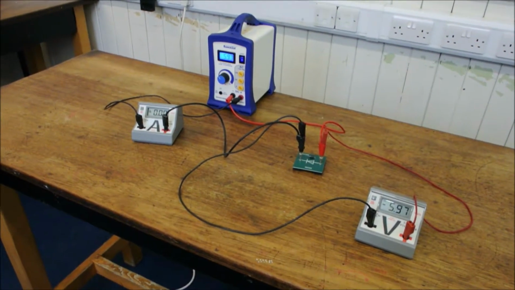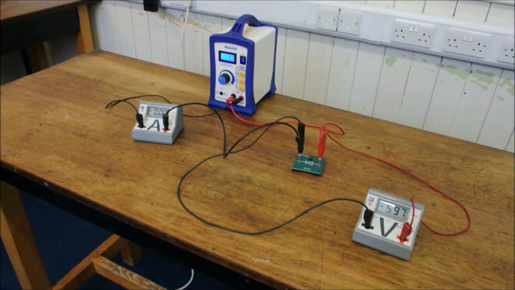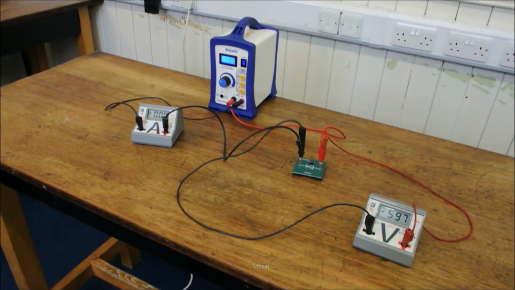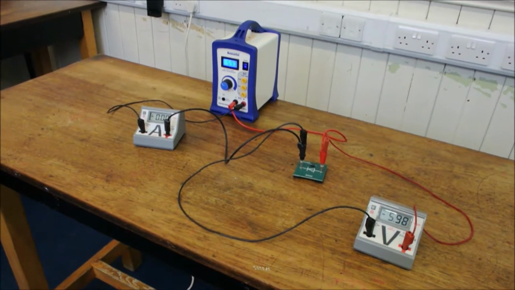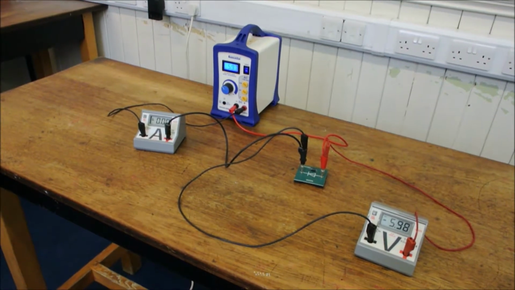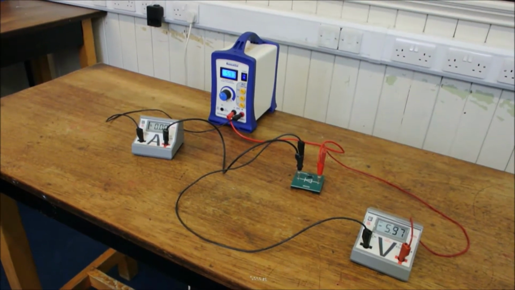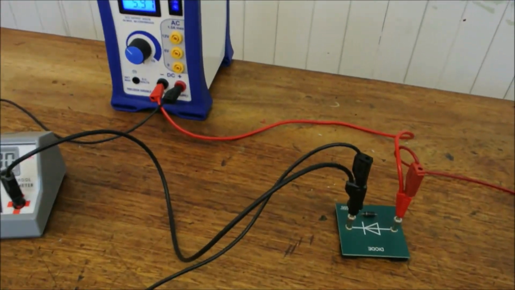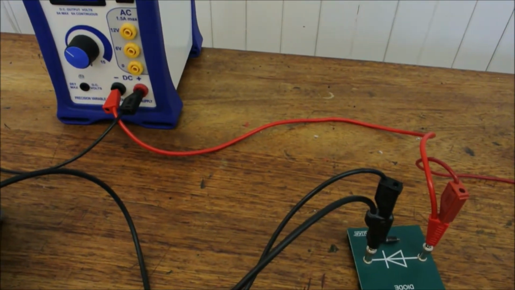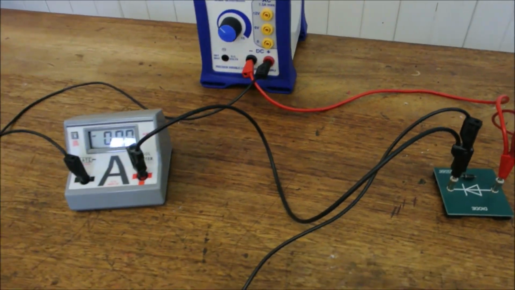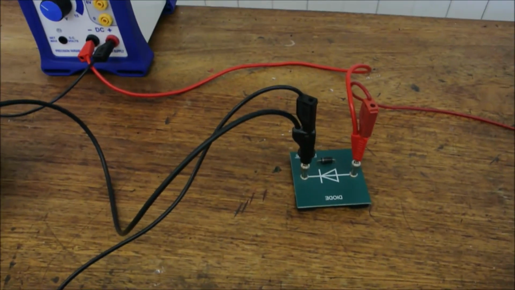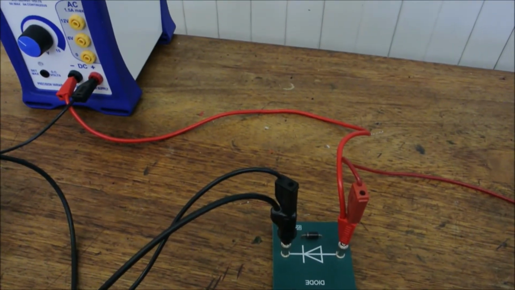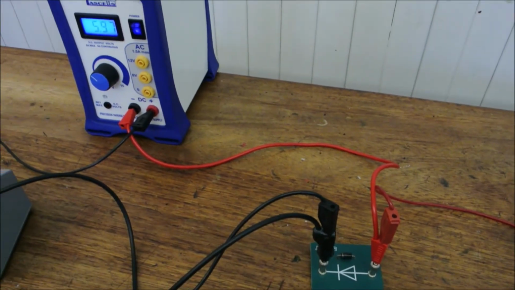Here's the circuit set up to measure the electrical characteristics of the diode. We're going to start with minus 6 volts potential difference applied to the diode, and then increase that in 1 volt steps until you get to 0 volts potential difference. You can see that we have taken the positive connection from the power supply, run that through the ammeter, and then to the diode, thus, and then back to the negative supply on the power supply.